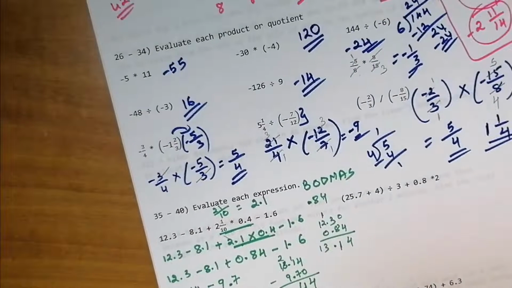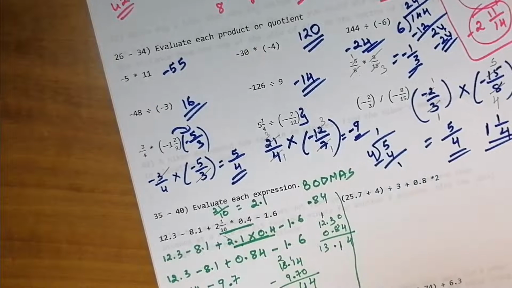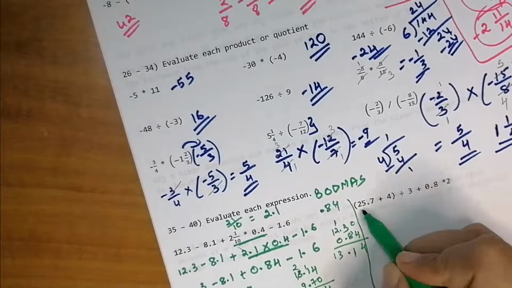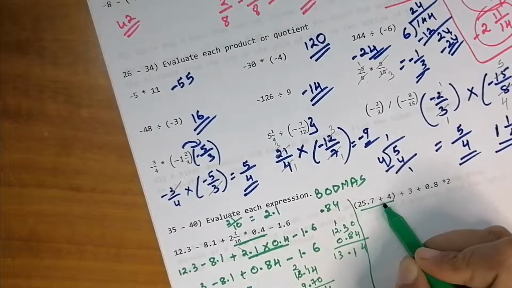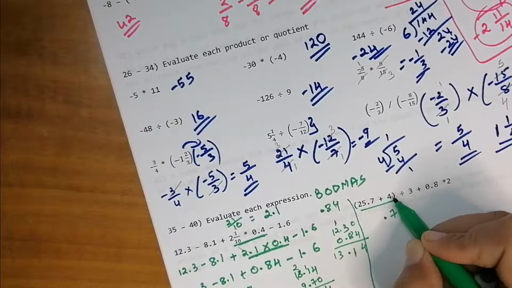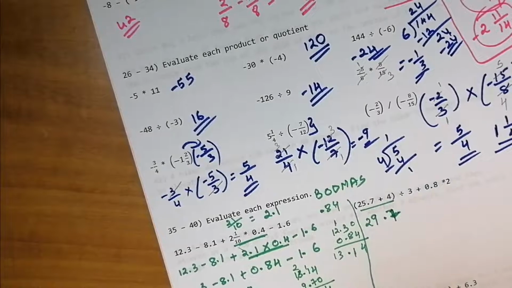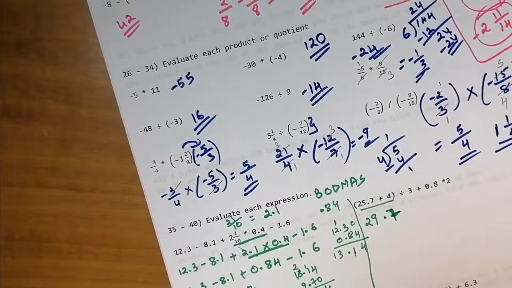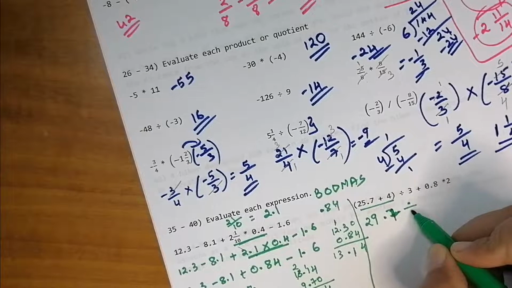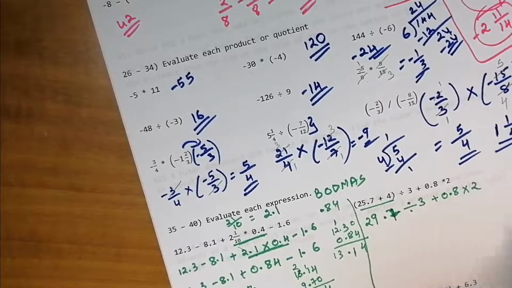Okay, then we come here to the next question. So first we have to solve the bracket, right? So this becomes how much? 25.7 plus 4, right? So 0.7 as it is, because there's no point here, right? So 4 and 25 is 29. Okay, so it's 29.7. Then we write the rest of the question as it is, 0.8, and this is times 2.